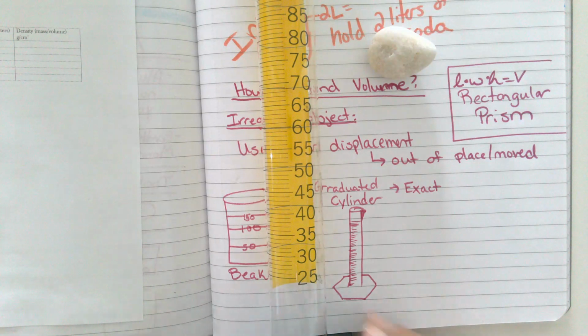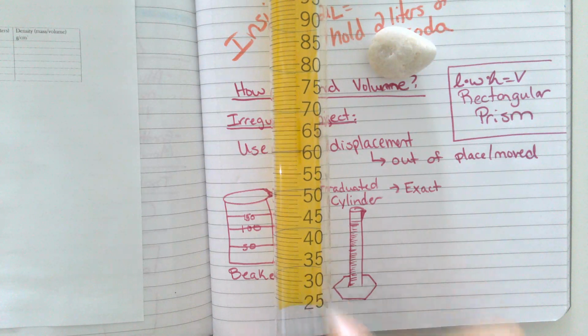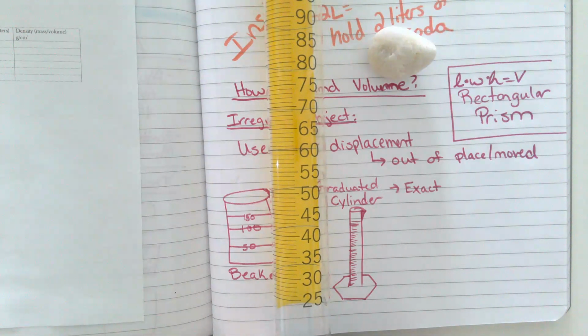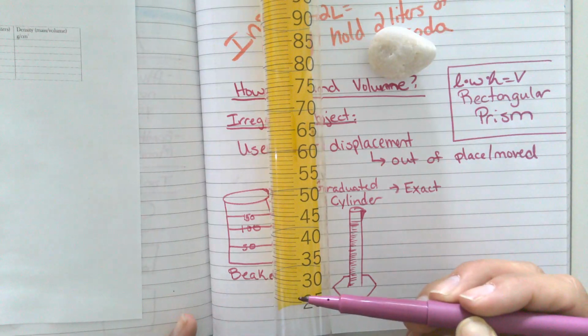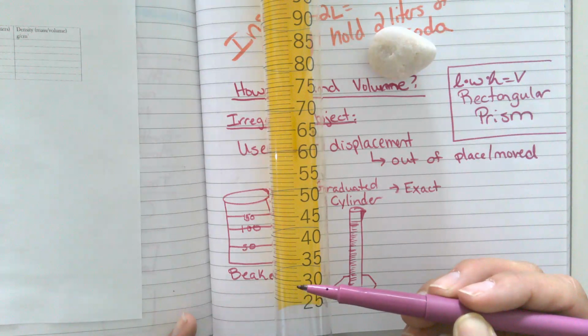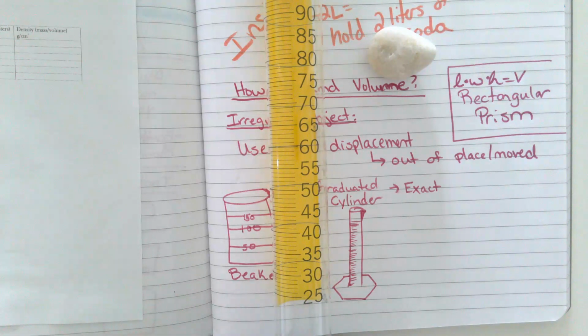It's marked off in milliliters, kind of like a centimeter is marked off in millimeters. It goes up by 5. So there's 25, 26, 27, 28, 29, 30, 31, 32. So it goes up very precisely.